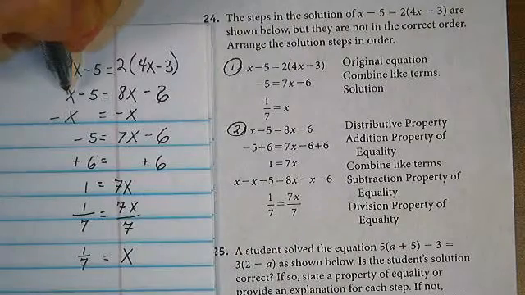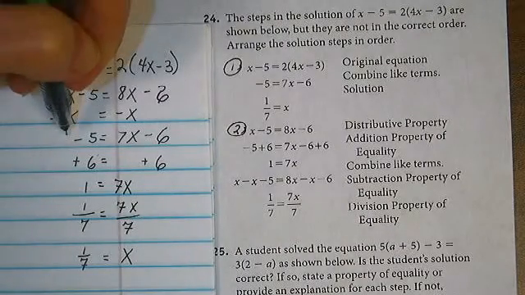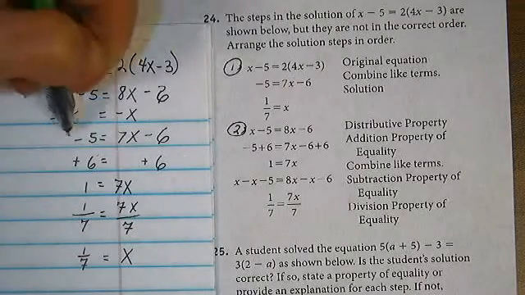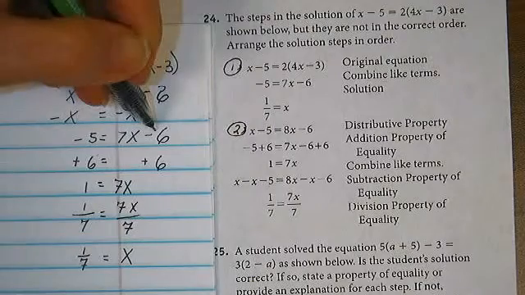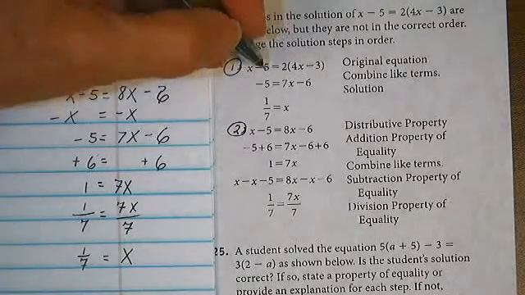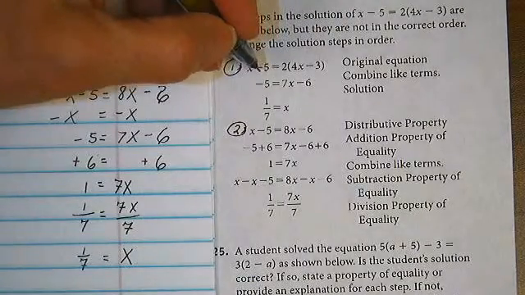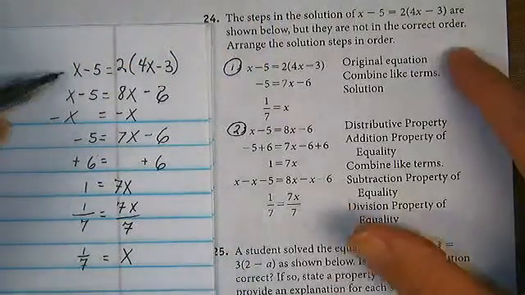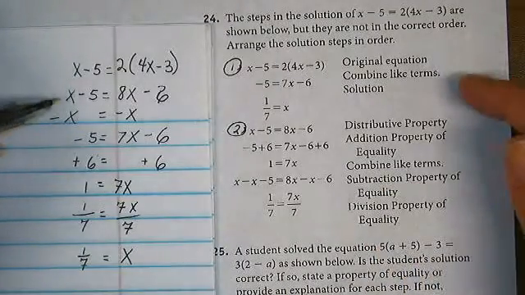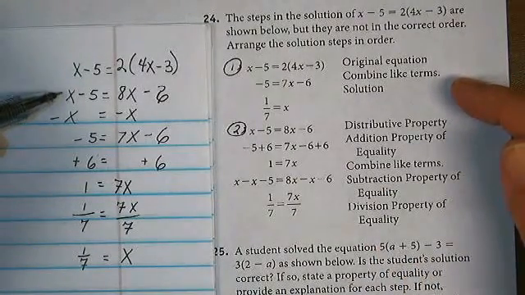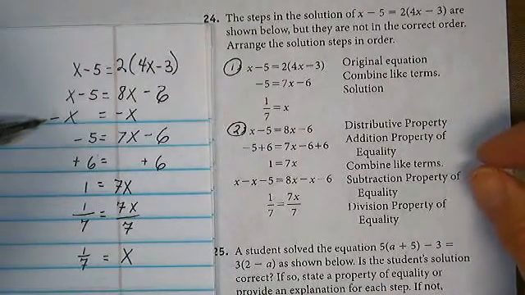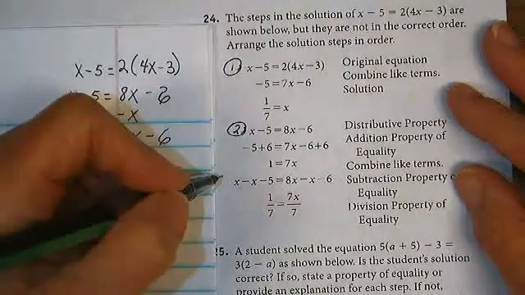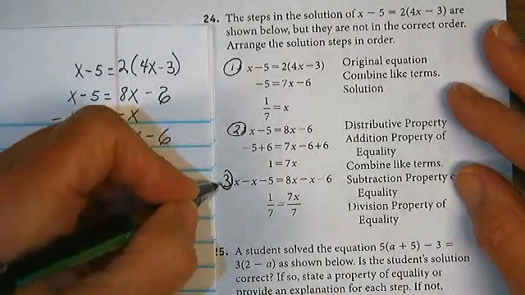Let's see, x minus 5. Here we combined like terms. Negative 5 is equal to 7x minus 6. So that is, first, here's my original equation. Then I applied the distributive property. Next we subtracted x from both sides. That's the subtraction property of equality. I got ahead of myself. There is number 3.